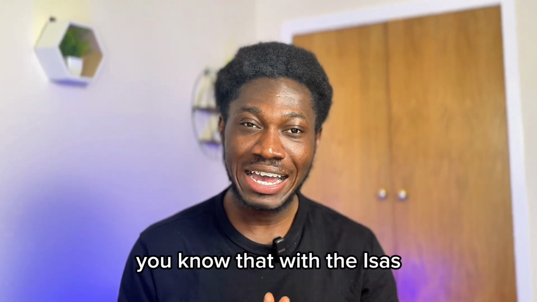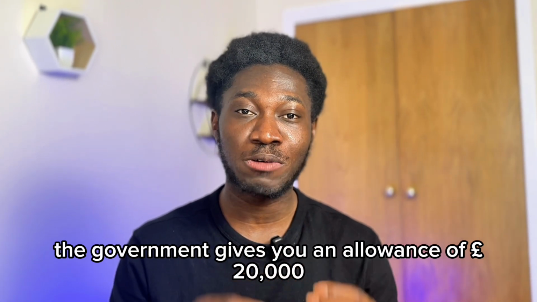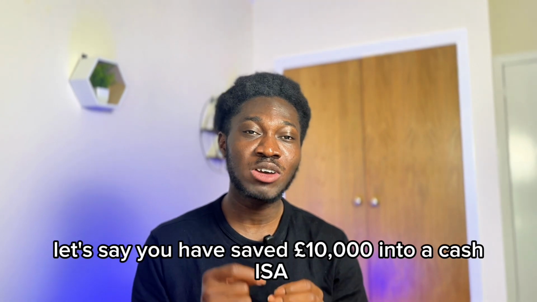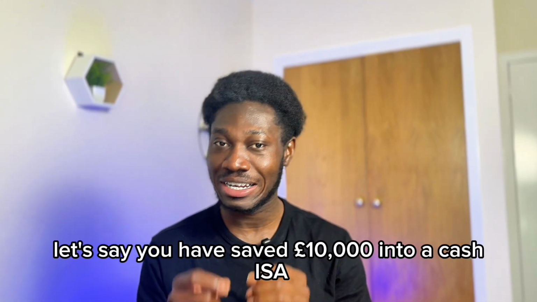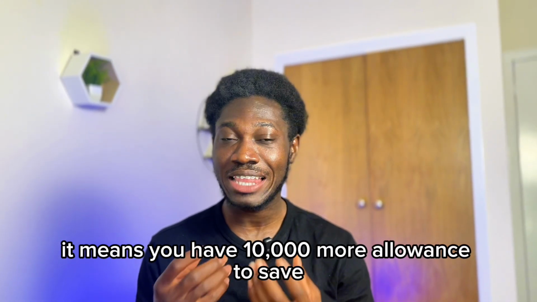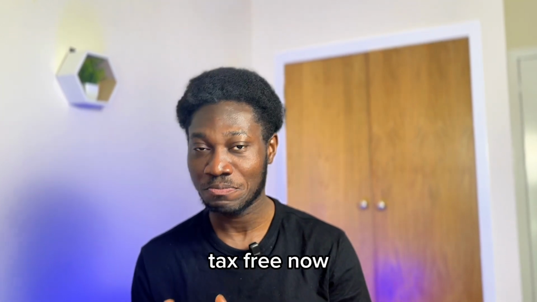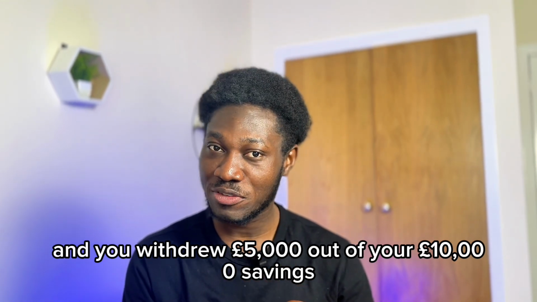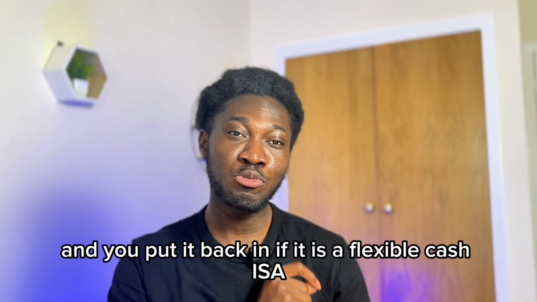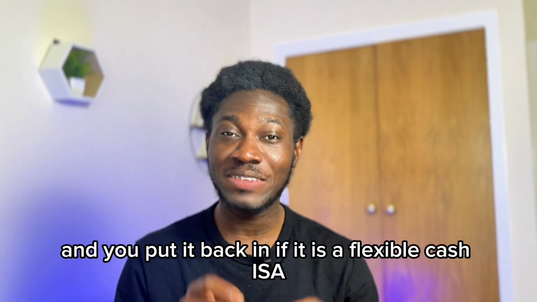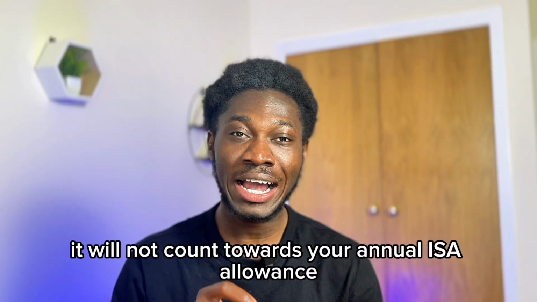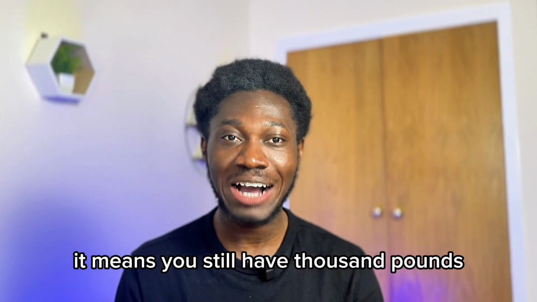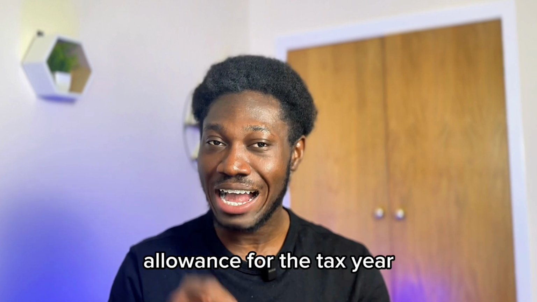You know that with the ISAs, every year the government gives you an allowance of £20,000 for you to save tax-free. Let's say you have saved £10,000 into a cash ISA. It means you have £10,000 more allowance to save tax-free. Now, if you needed your money and you withdrew £5,000 out of your £10,000 savings and you put it back in, if it is a flexible cash ISA, it will not count towards your annual ISA allowance. It means you will still have £10,000 allowance for the tax year.